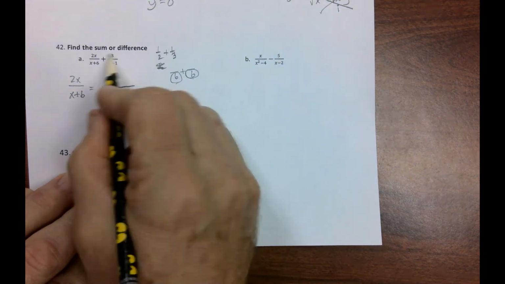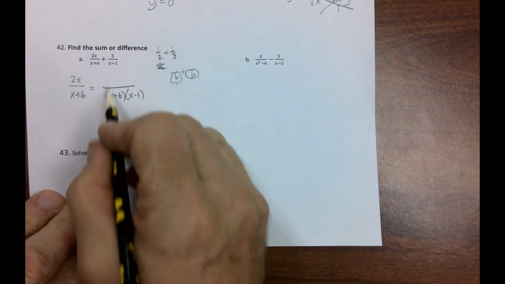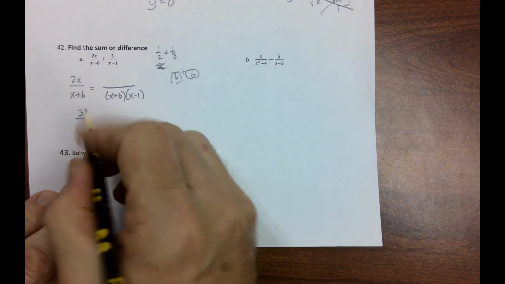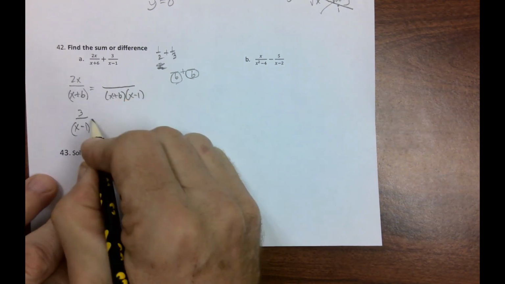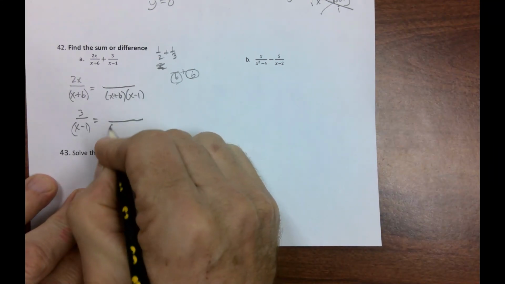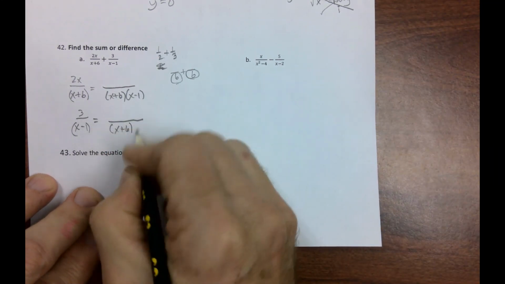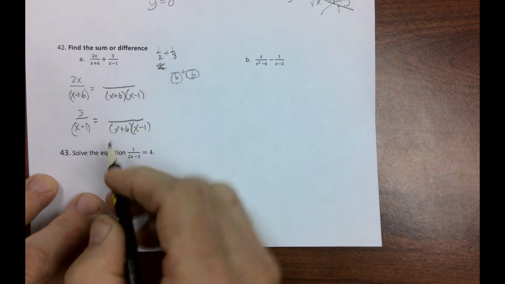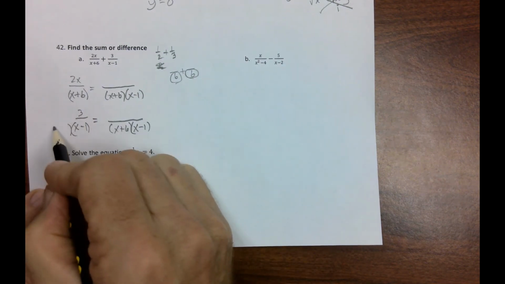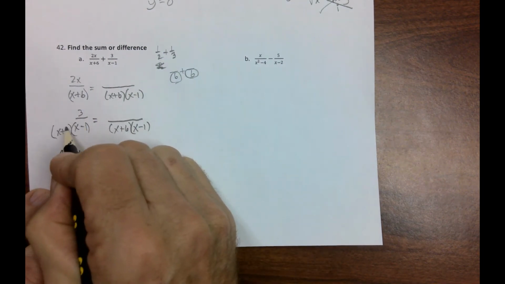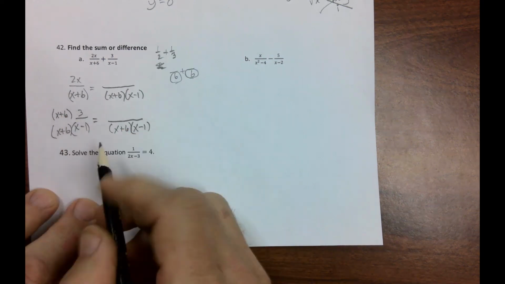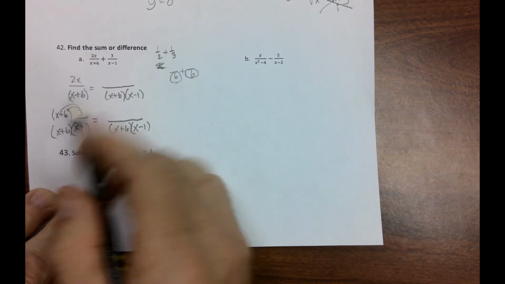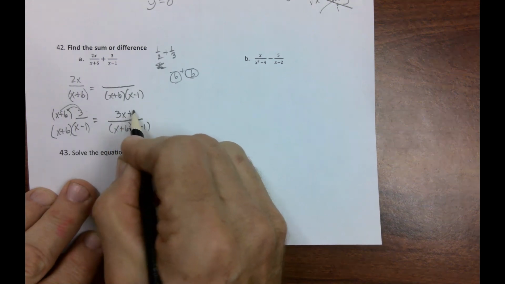And then for this one, I'm going to have to do the same thing. 3 over x minus 1, I'm going to put parentheses around those, equals, and again, I've got to create common denominators. So that tells me, what do I got to multiply this one by? x plus 6. But if I multiply the bottom by x plus 6, I got to multiply the top by x plus 6. So I distribute that through. I get 3x plus 18.